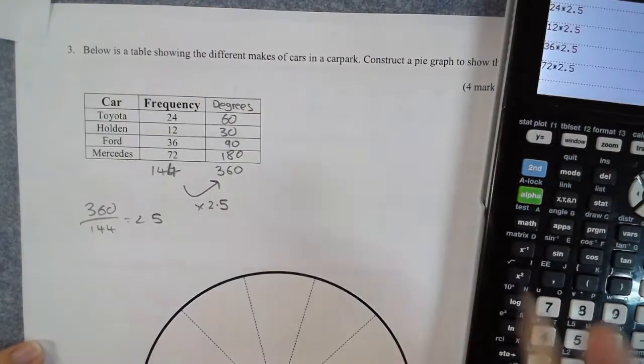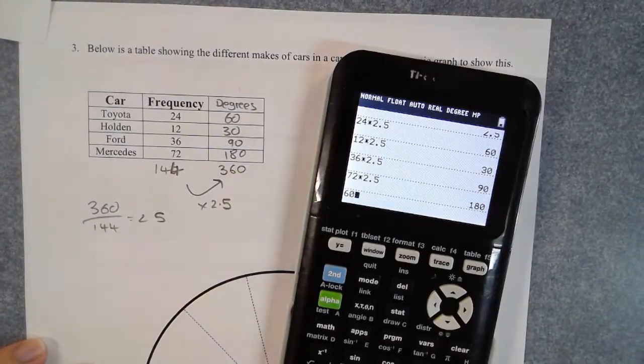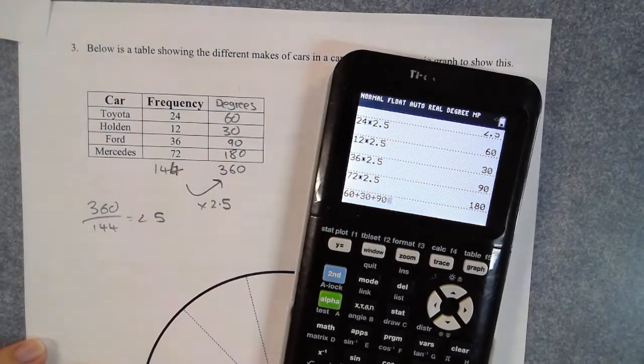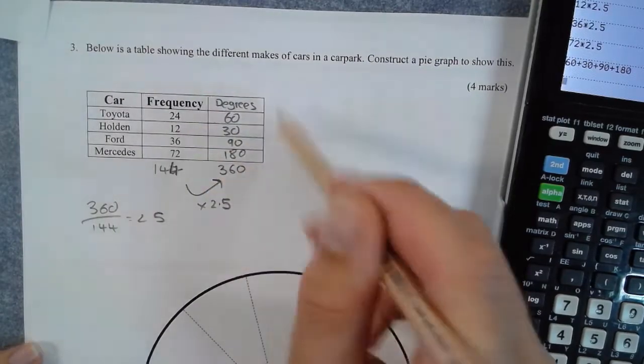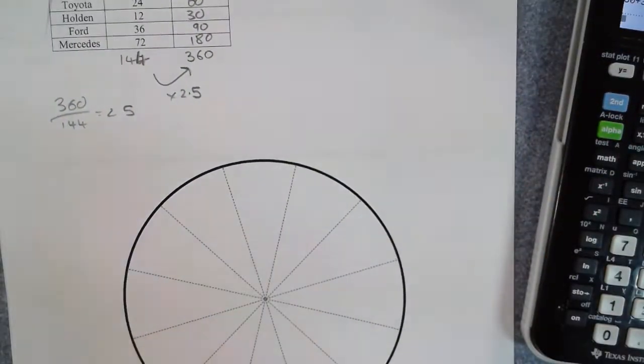Now if I've done this correctly, these four numbers should add up to 360, so let's just double check that. 60 plus 30 plus 90 plus 180. It does, so we've done it correct. So this is what you need to draw, and you could use a protractor to draw these, or your graph could be cut up into sections.